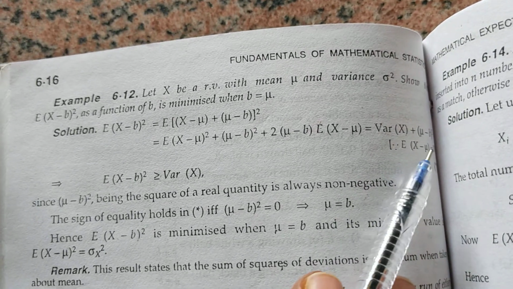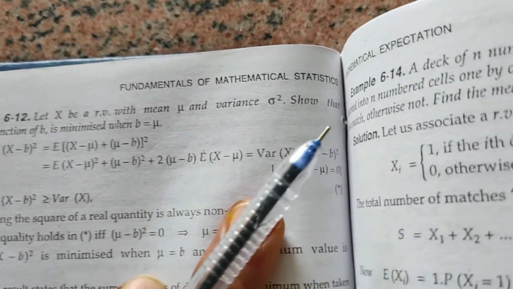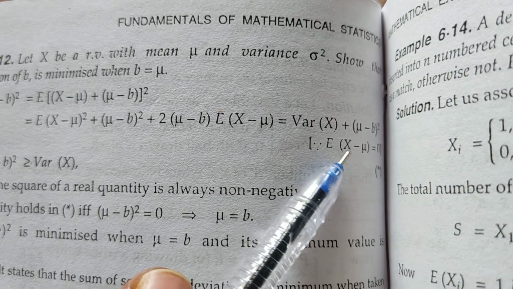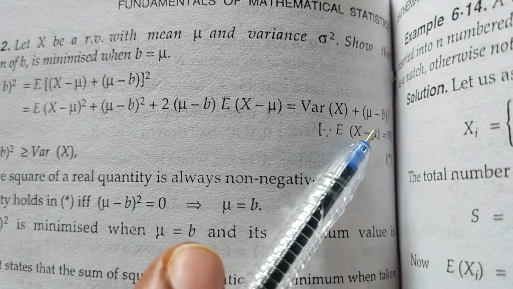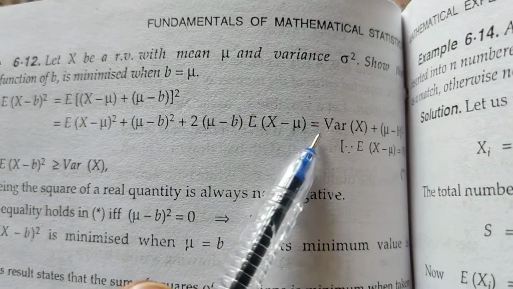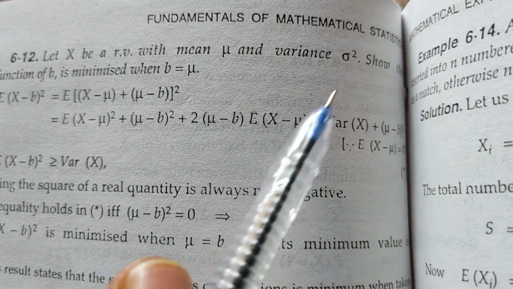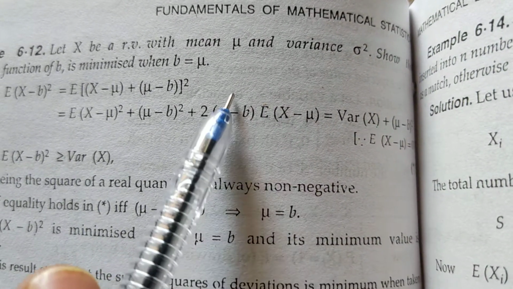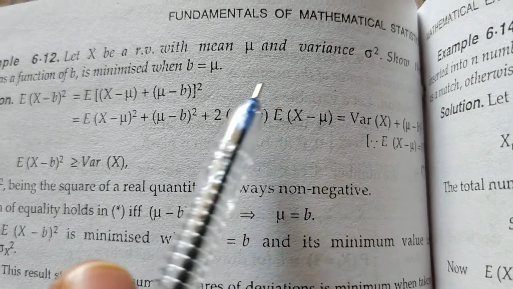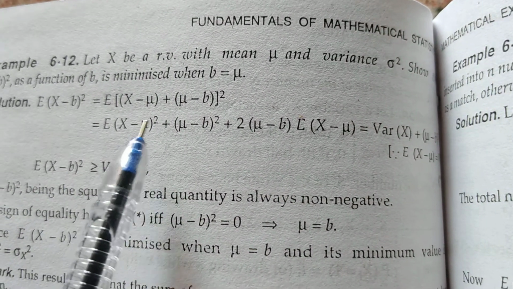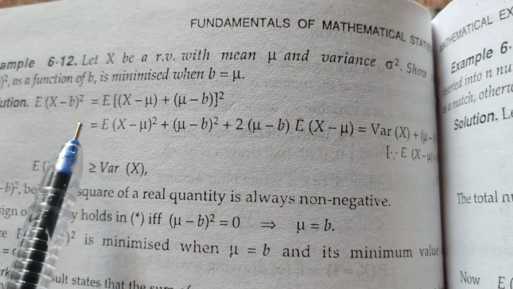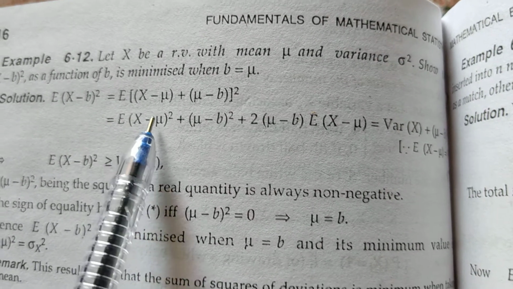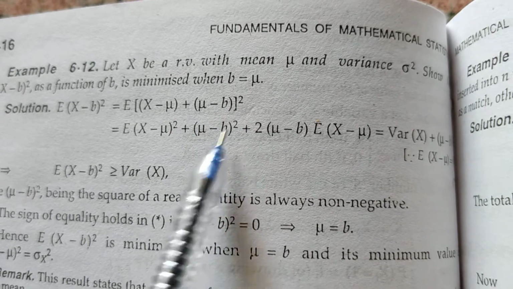Here the expectation of (x minus mu) is equal to 0. We have already proved that the expectation of x minus expectation of x is always equal to 0. So this part is equal to 0, and this entire covariance part is 0, and you will have this one and this one. So the expectation of (x minus b) square is equal to the variance of x plus some additional part.